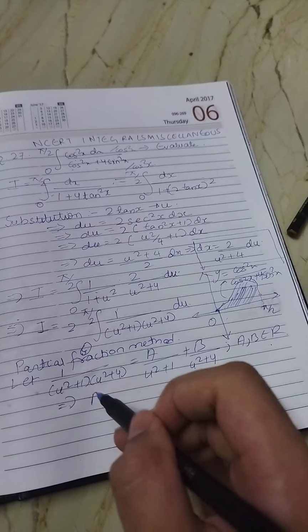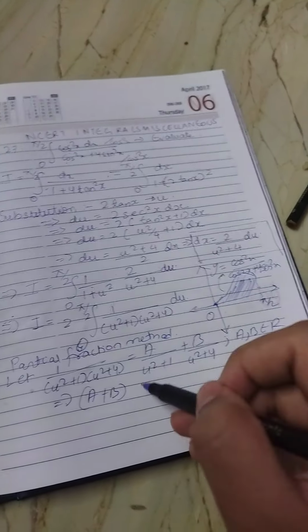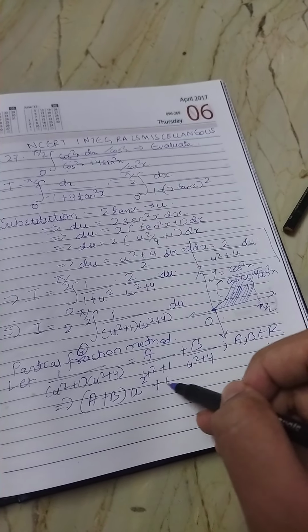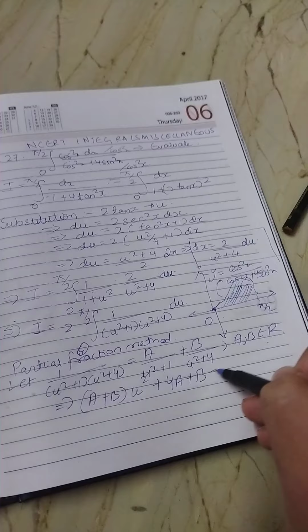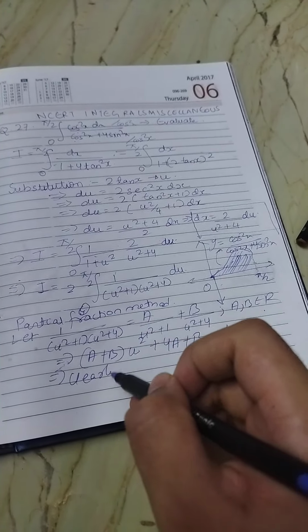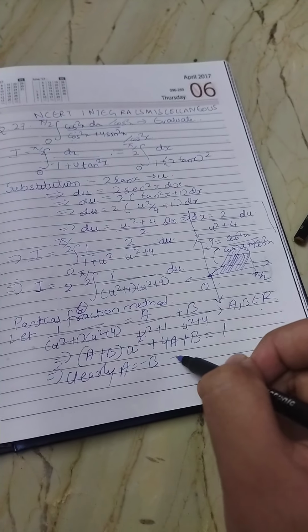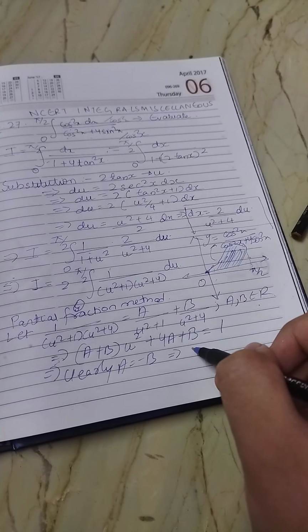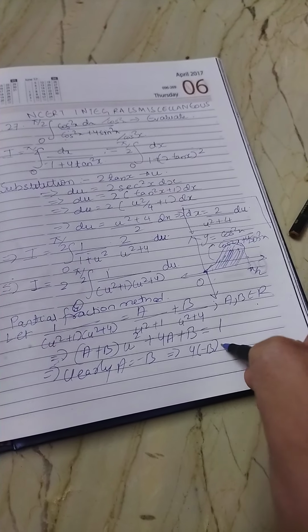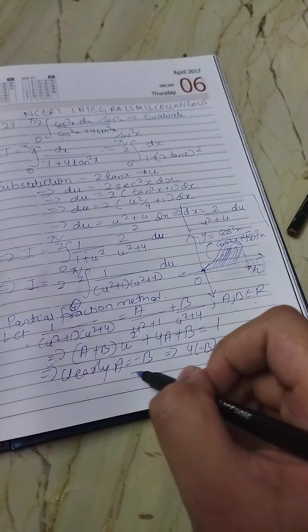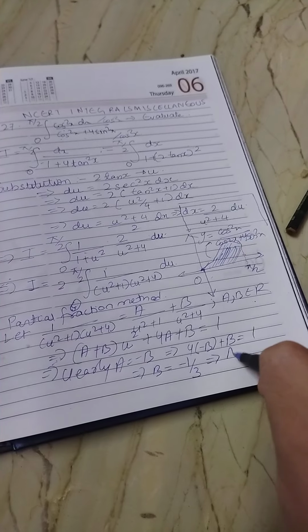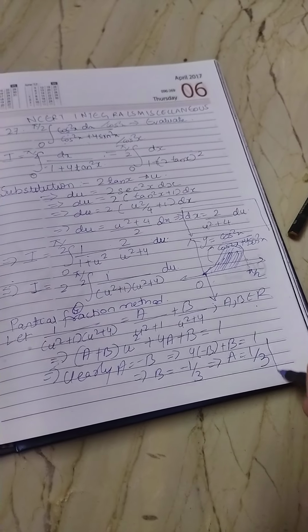That implies (A plus B) u square plus (4A plus B) is equal to 1. That implies clearly A is equal to minus B, that implies 4 into minus B plus B is equal to 1, that implies B is equal to minus 1 by 3 and A is equal to 1 by 3.